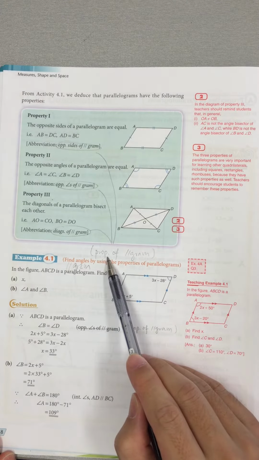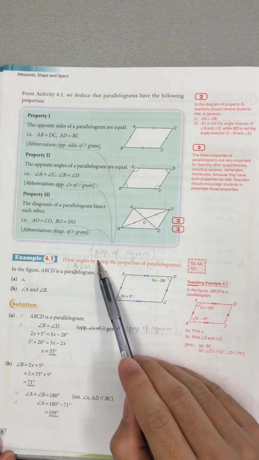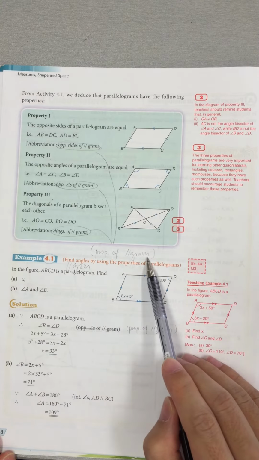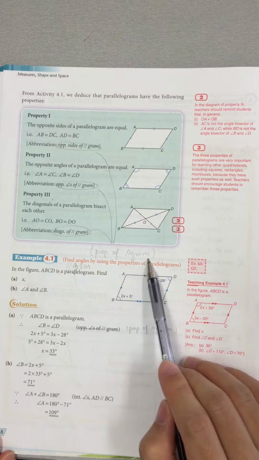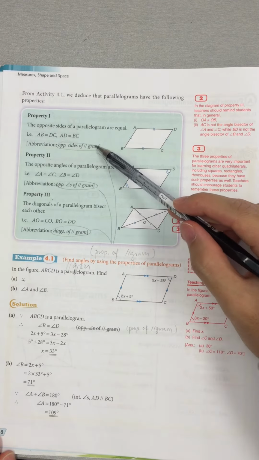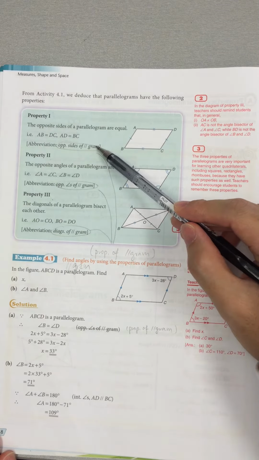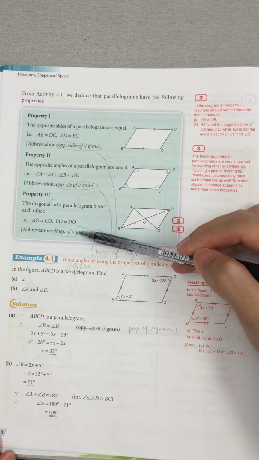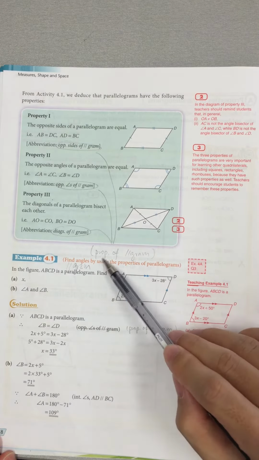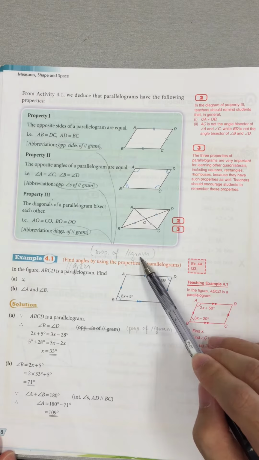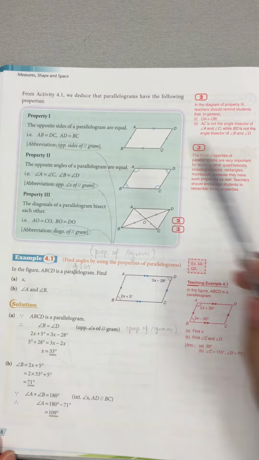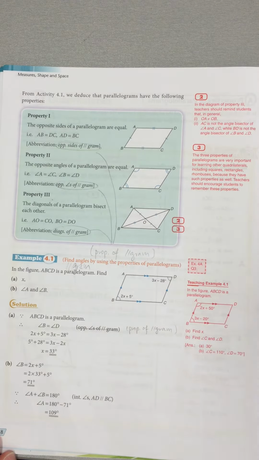Prop. stands for property of, and this is the short form of parallelogram. We will use this reason instead of all these three. That means, boys and girls, in the exam, you do not need to write down these three. You can just write down property of parallelogram when you are using any of them. And now, I'm going to tell you how to apply these three properties to solve the example.